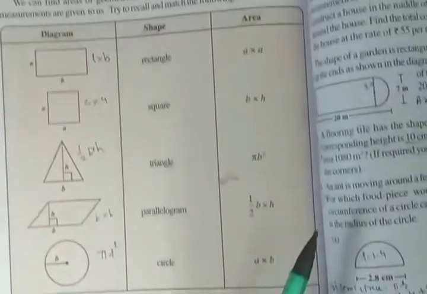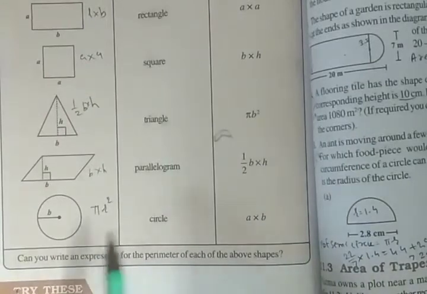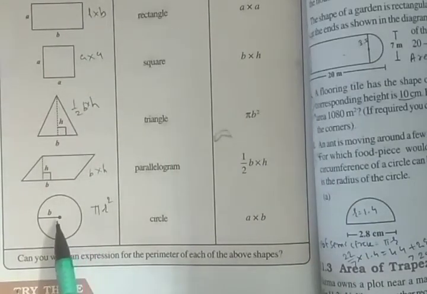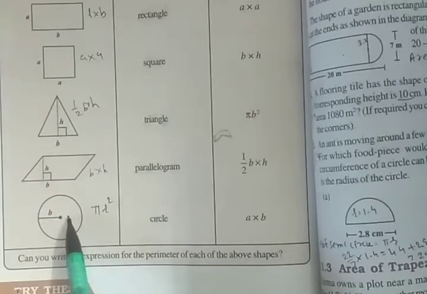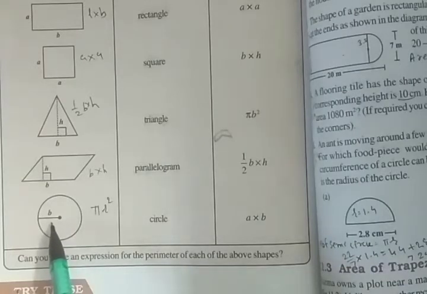And what is the formula of a circle? The area of a circle is pi into, here radius is B, so it is pi b square. Okay, the formula of circle is pi r square. Here instead of r it is b, so it is pi b square.